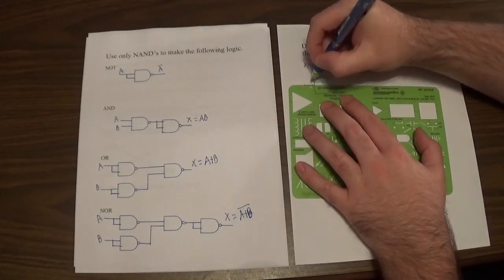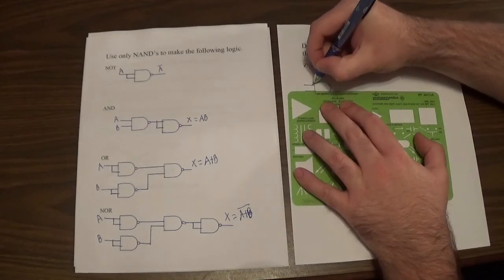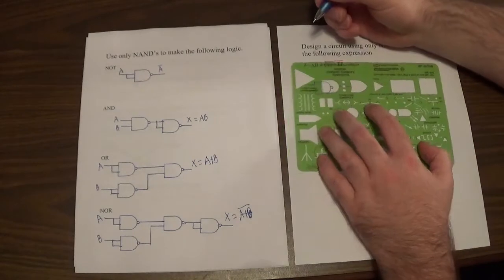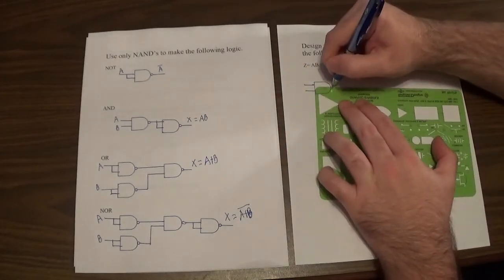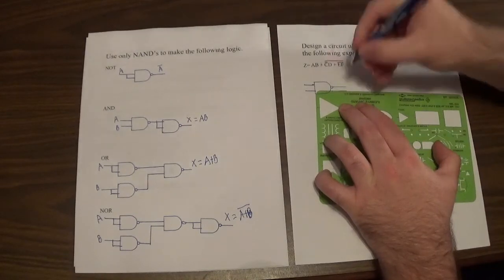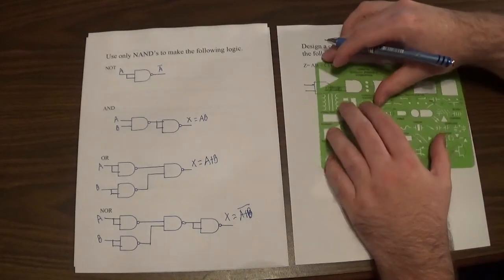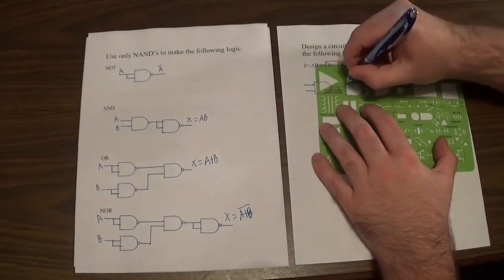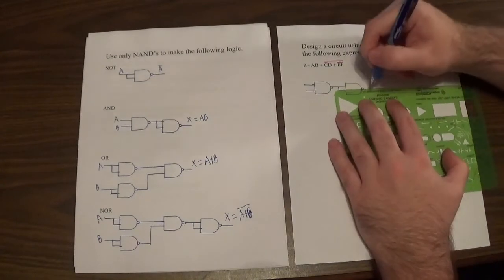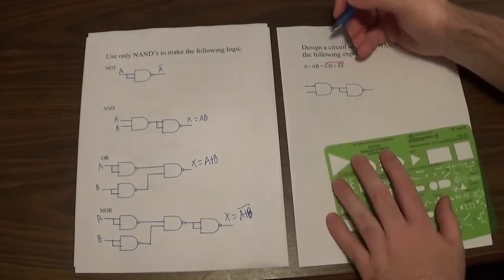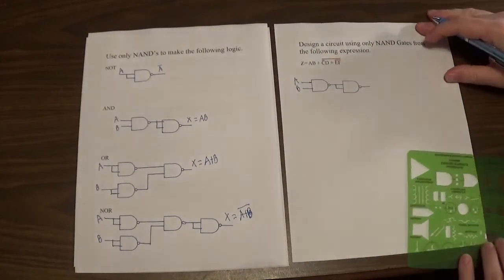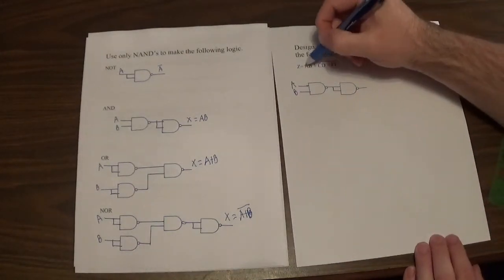So I'll have A and B, and then I invert the output. So I come out of this, so that's my A and B, and that gives me my AND function for this right here.